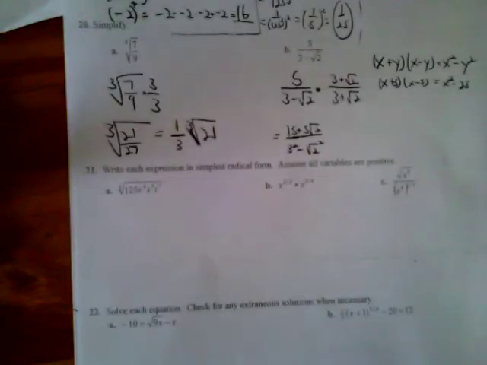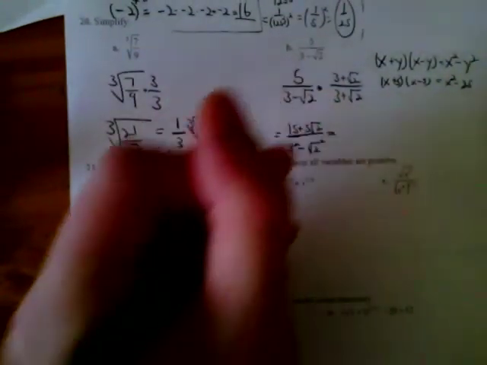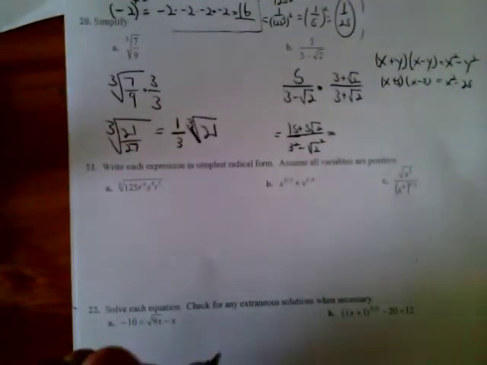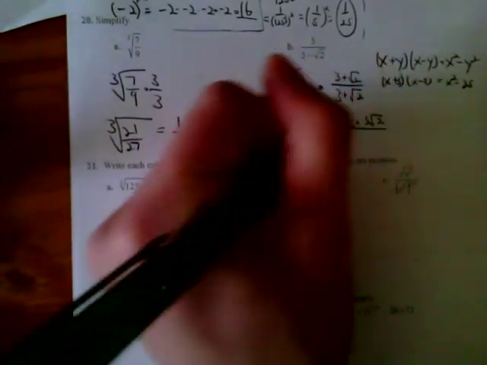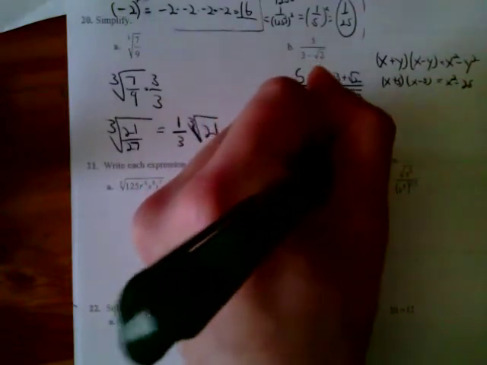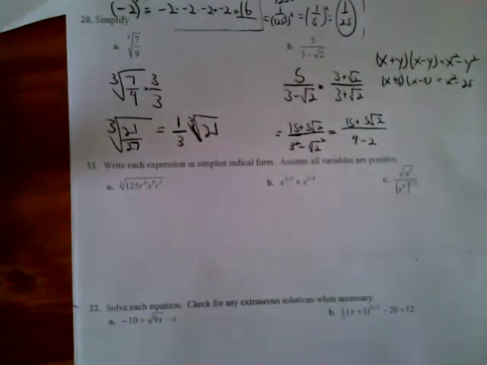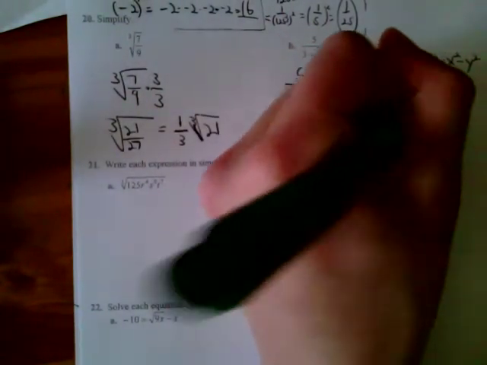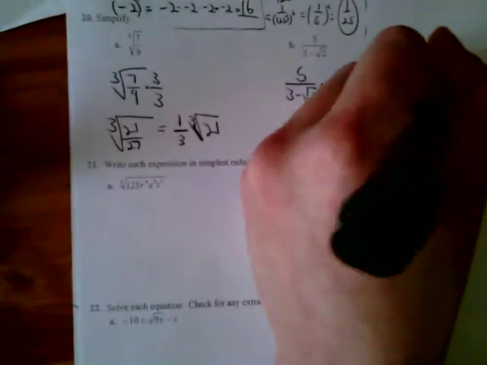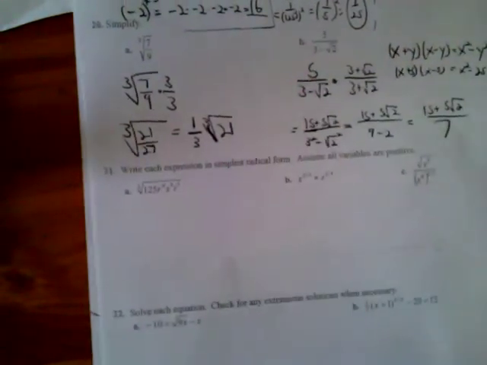And what happens is you're getting rid of an irrational denominator, and you turn it into 15 plus 5 times root 2 over 9 minus 2. And that's the new thing that you have. You get 15 plus 5 times root 2 over 7. And I think that's the answer. That should be the answer.